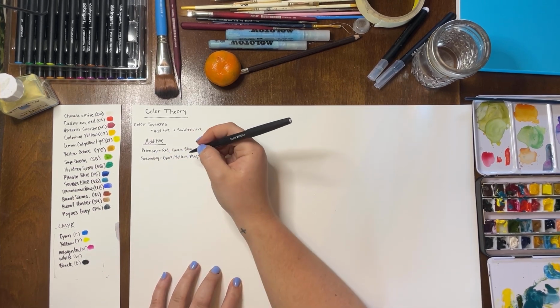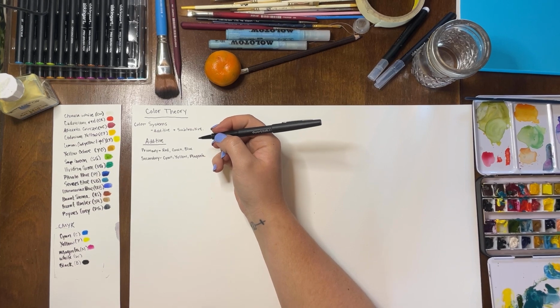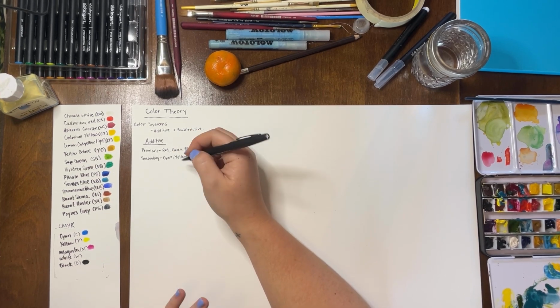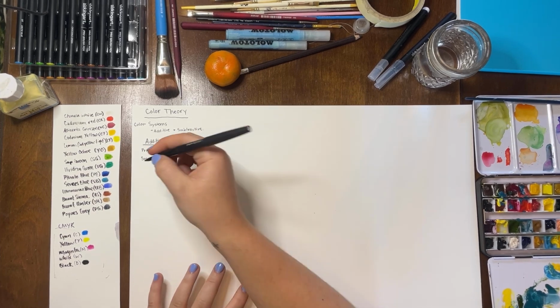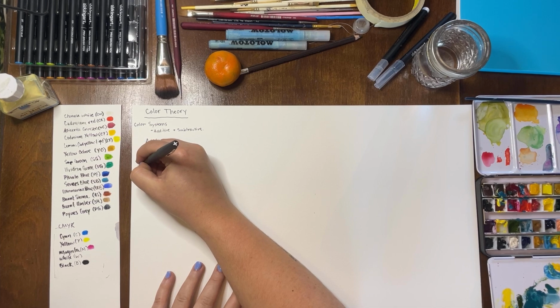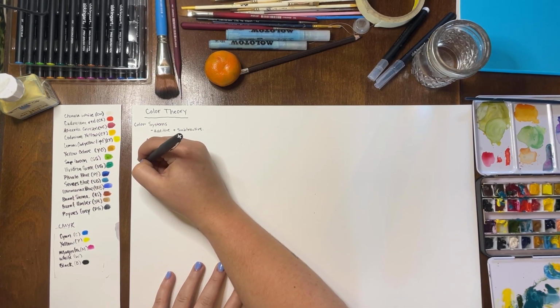So additive color works by mixing light. And it's called additive because you are just adding light. There's nothing else in play but light. Additive color is how our eyes perceive light.